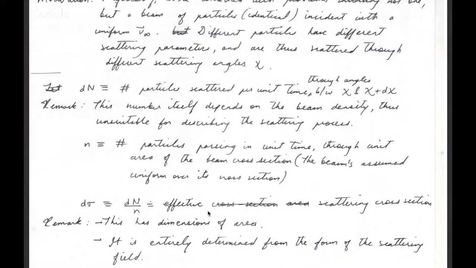This number itself depends on the beam density, thus it is unsuitable for describing the scattering process. Why? Because you want to characterize the scattering, so it should only depend on the potential that is doing it, not on how many particles you throw at it and so on.